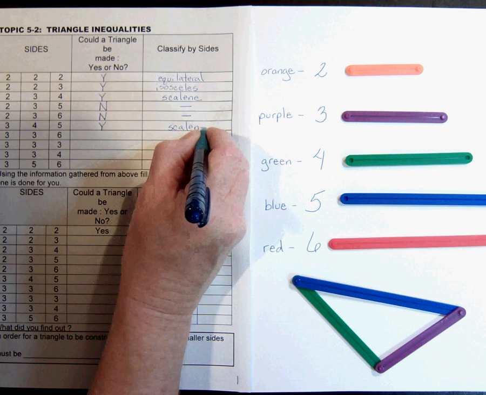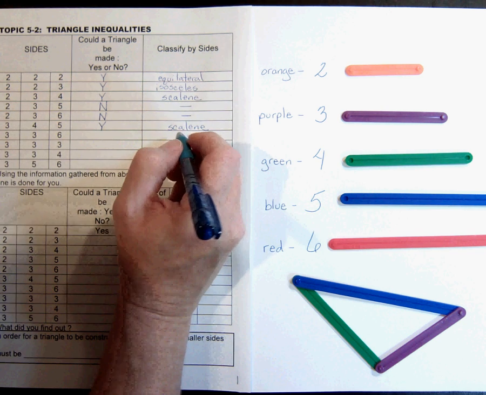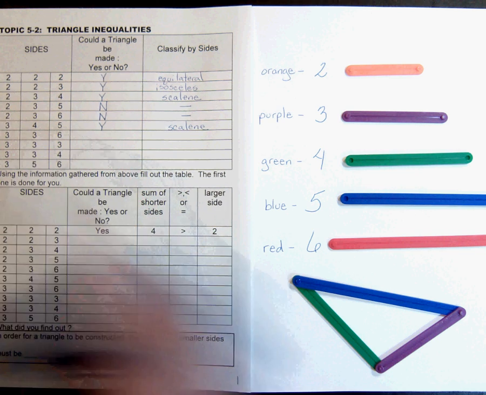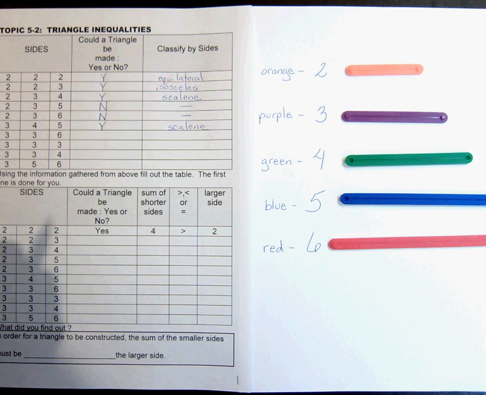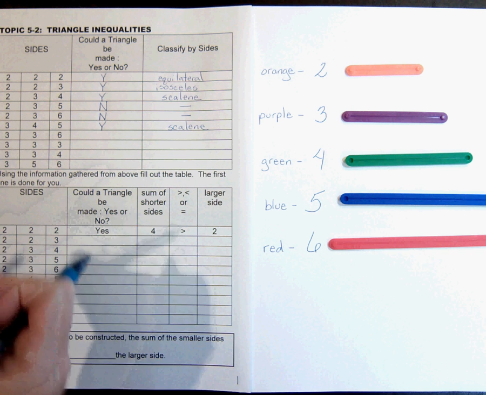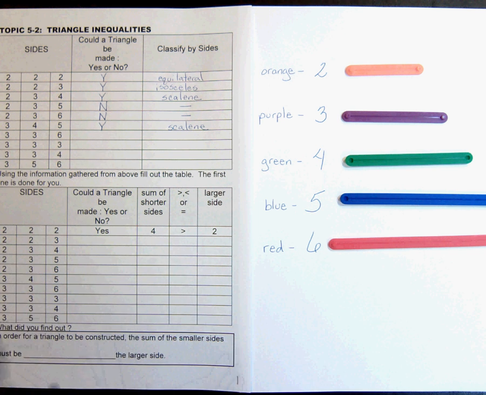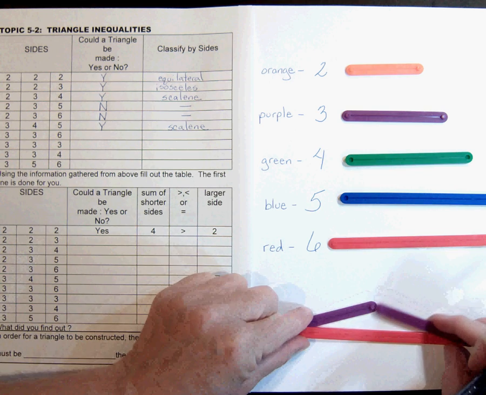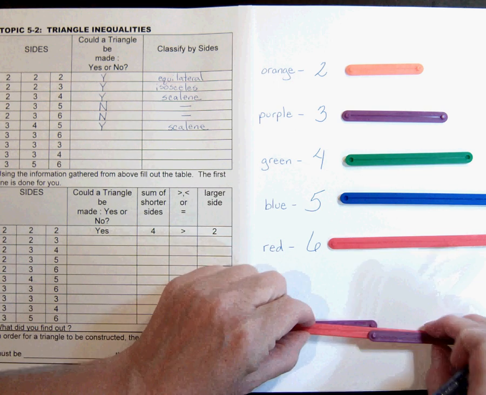Okay, a 3, 3, and a 6 is purple, purple, and a red. What you're going to notice is this one could form if you bent it just a bit. And the reason is, they'll never meet unless it forms a straight line.